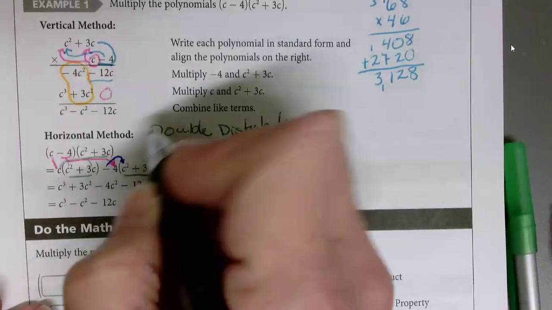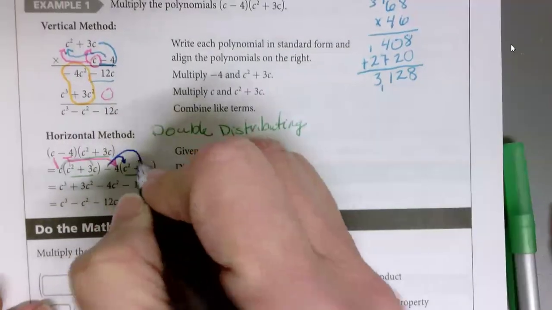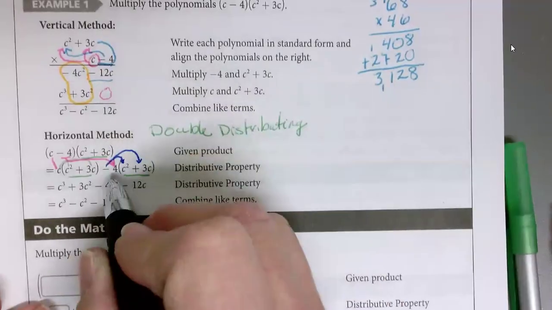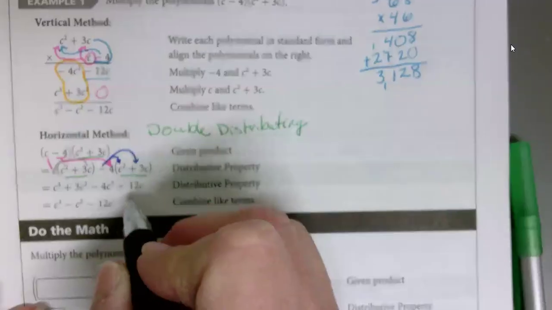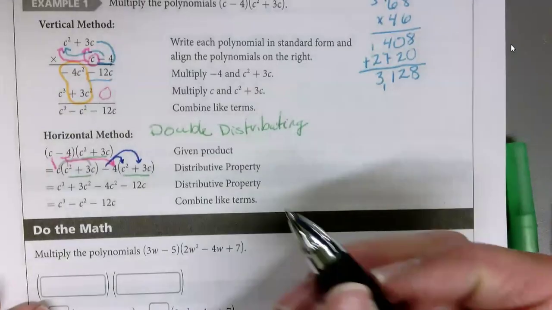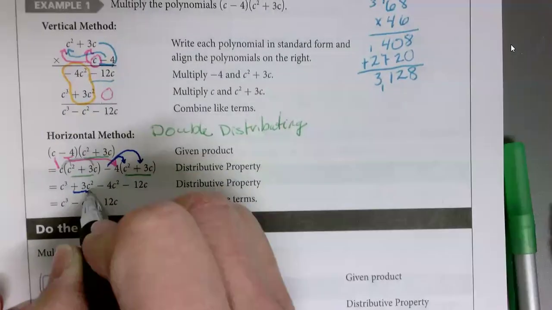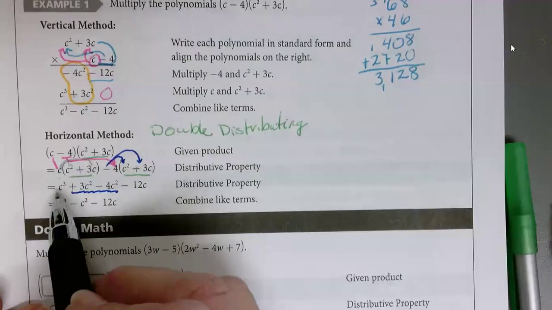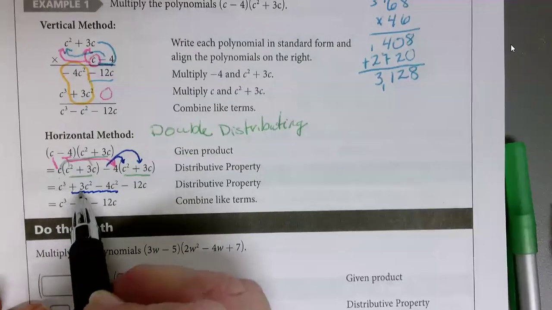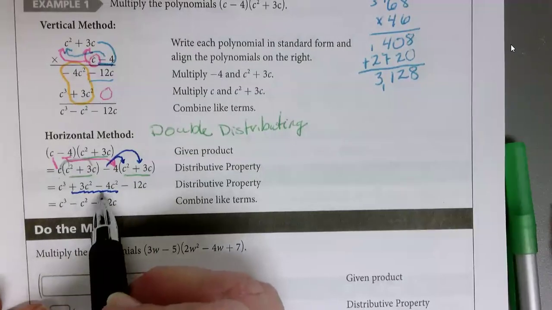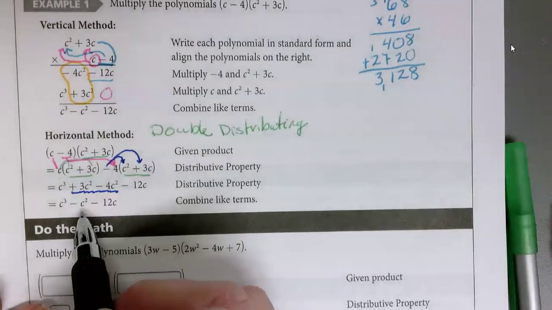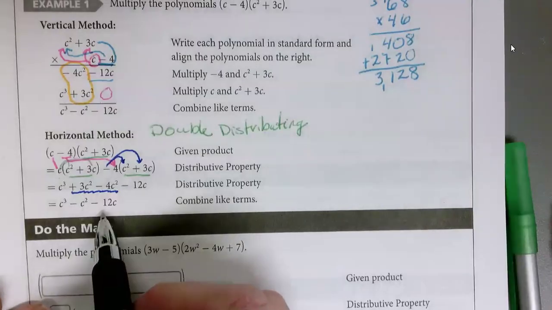And then this is a negative 4 times plus 3c, which is negative 12c. Then we've got some like terms here in the middle. So the c cubed comes down, but plus 3c squared minus 4c squared is going to be negative 1c squared. And we still have the minus 12c.